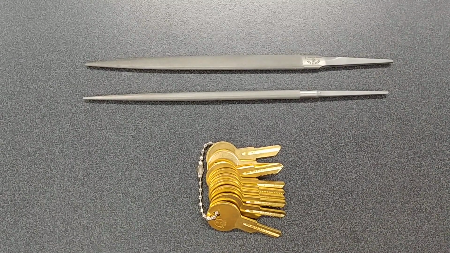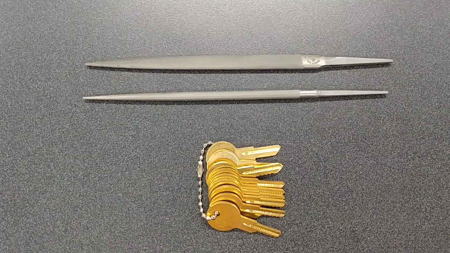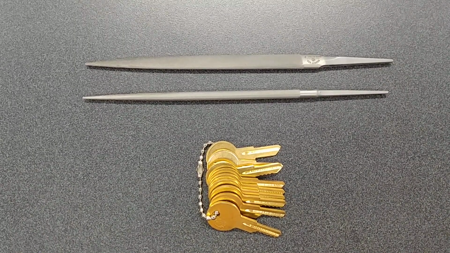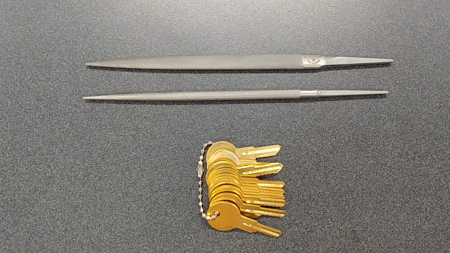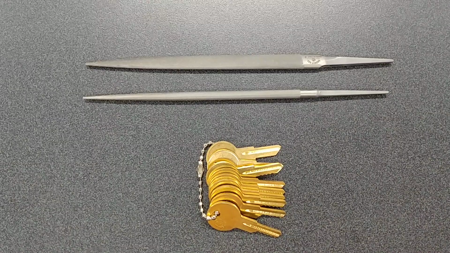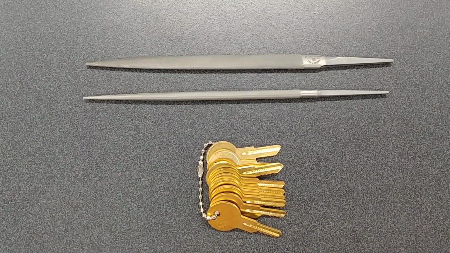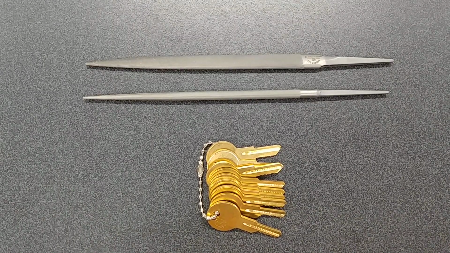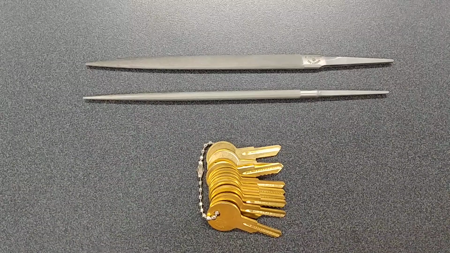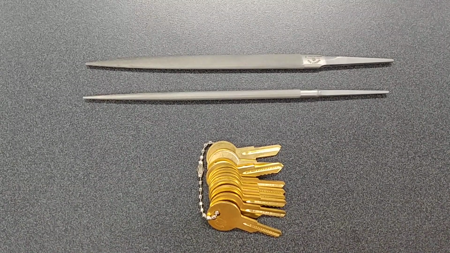Now, this is a question we get asked quite a bit, and that is, what is the best file for impressioning? I want to be real clear that you can really use any file for impressioning as long as you pay close attention to the diameter or the width of the cut, which is also known as the root of the cut, which is the base of the cut on the key. And I'll go over all this in just a moment. But I just want to be really clear that you can use really any key file.